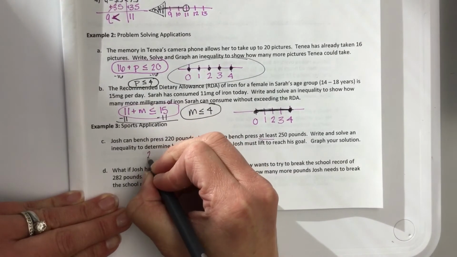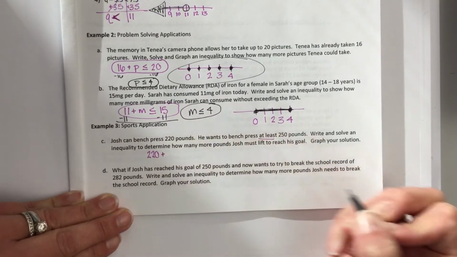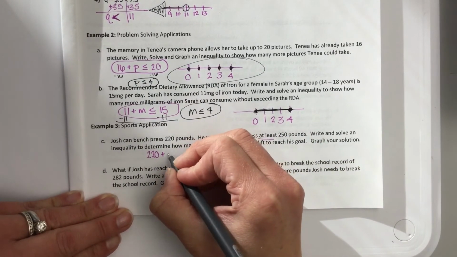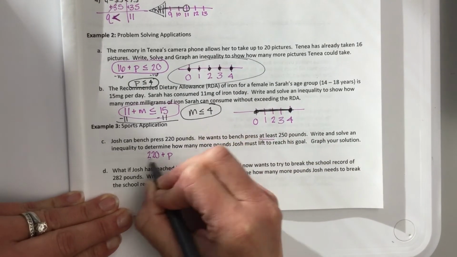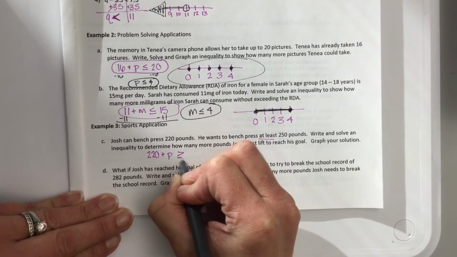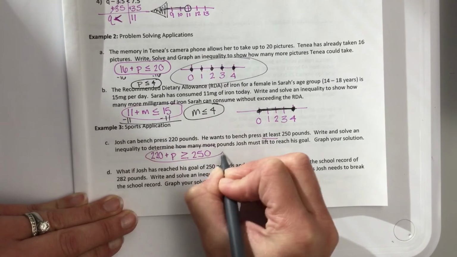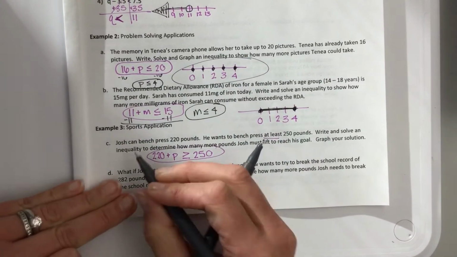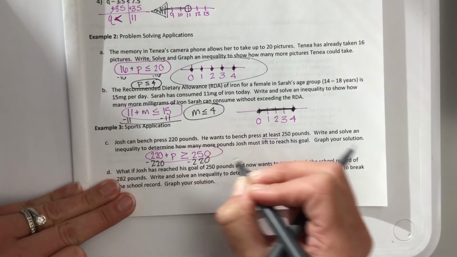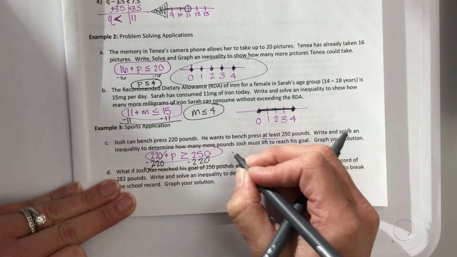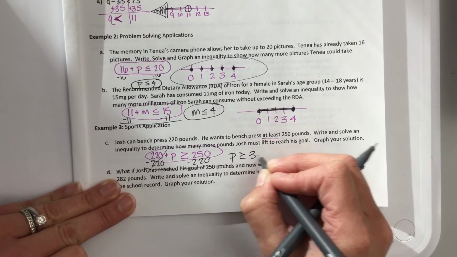So we know that he can bench 220. We want to know how many more does he have to get to reach at least 250. So we want this total to be greater than or equal to 250. So there's one part of your answer. I know I didn't give you guys much room here to write. Okay, when I subtract this, my solution is P is greater than or equal to 30.